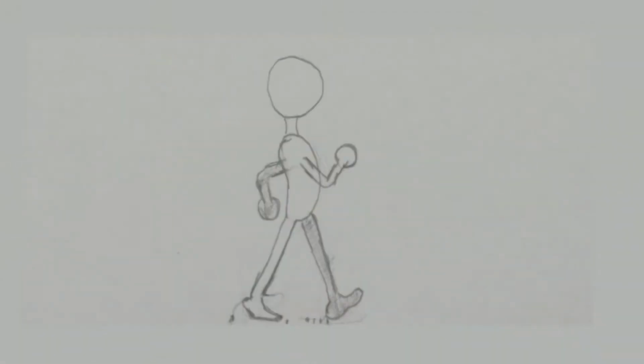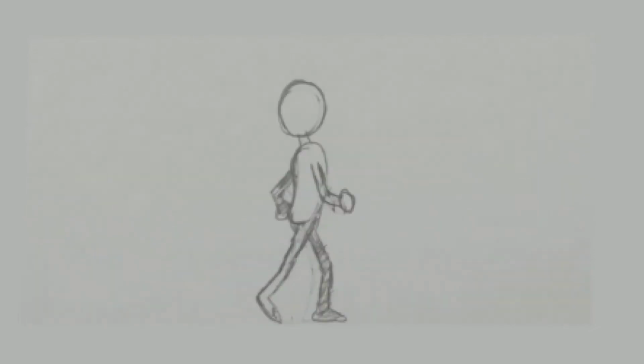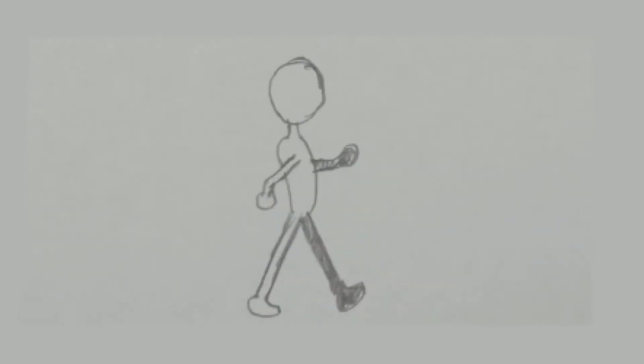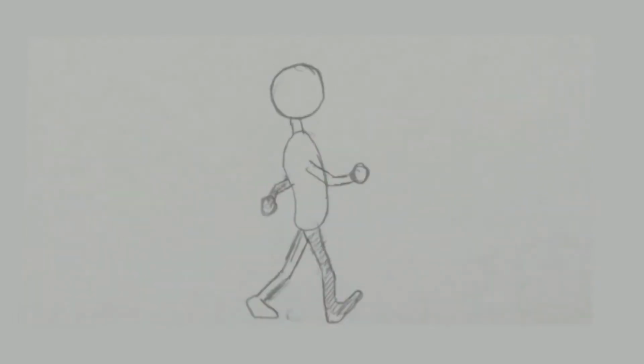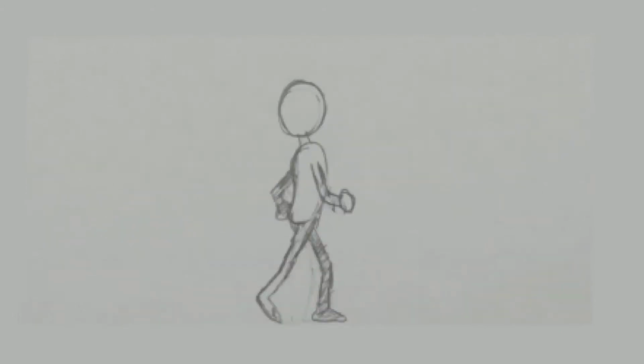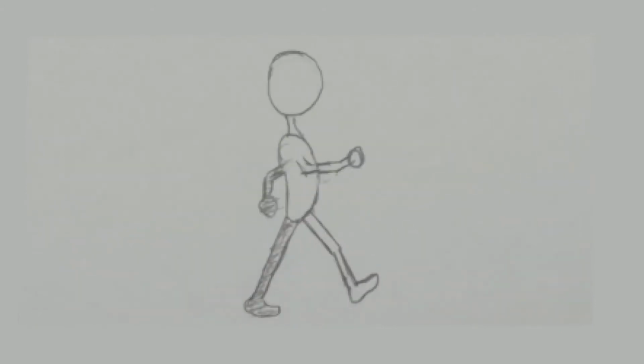So starting here with the contact pose, when we move through the sequence slowly, I can see more clearly what is happening with the feet. First of all, there's a lot of variation in the volume and the shape. So we want to tie that down a bit. We also have a problem with the foot not really feeling like it's on the ground, and this affects the character's sense of weight.